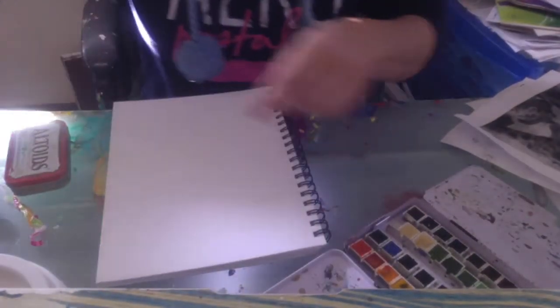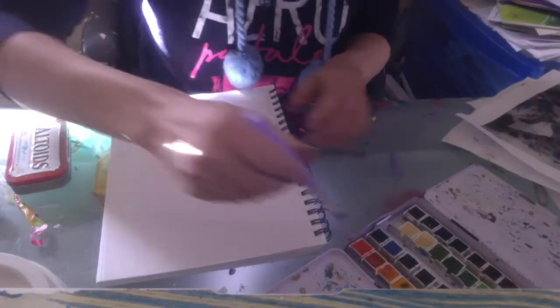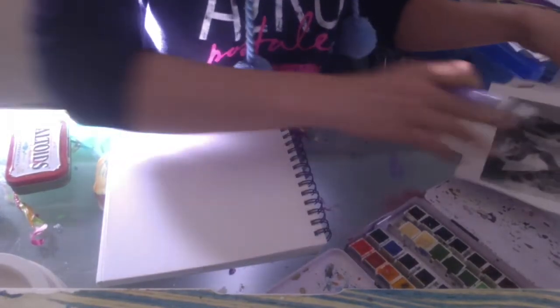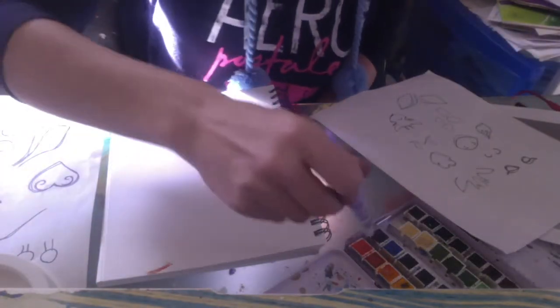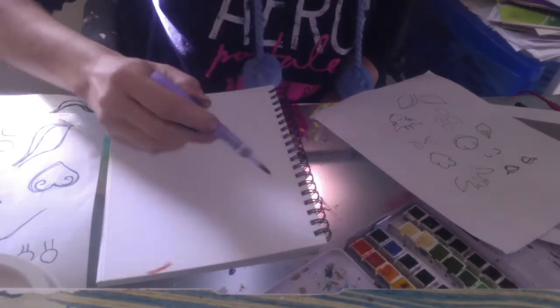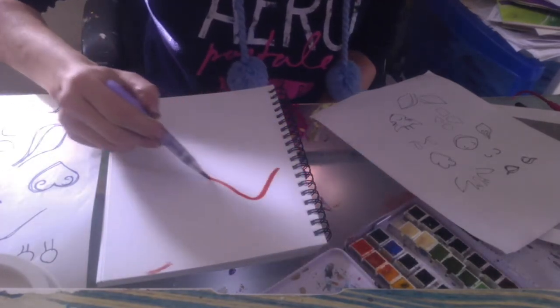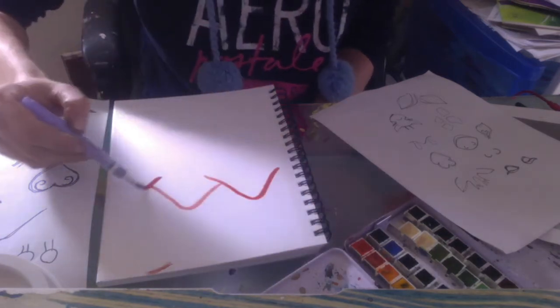And all I'm going to do is I've got my water brush, and I am just going to play with these shapes. So I am referring to the pages that I have created. And all I'm doing is using the colors that I'm drawn to. And I'm just going to be inspired by those shapes that I saw.